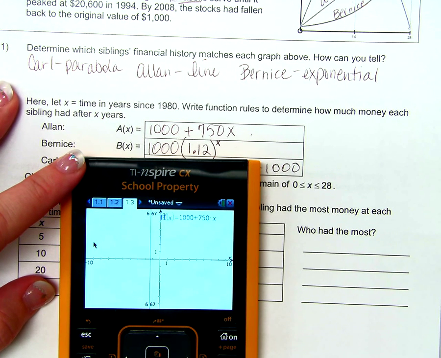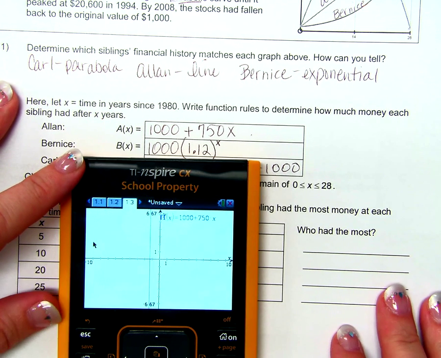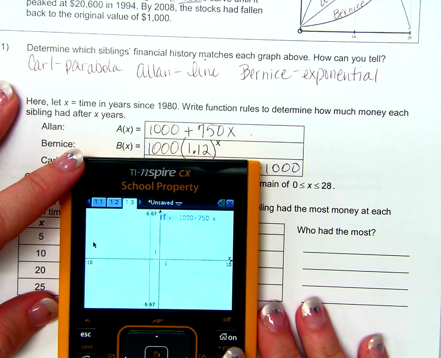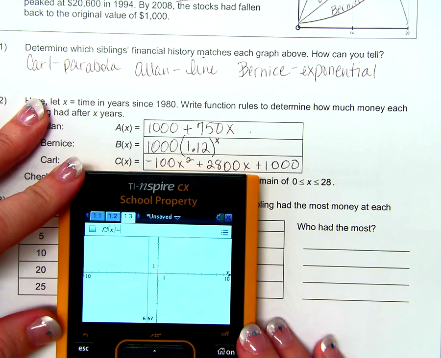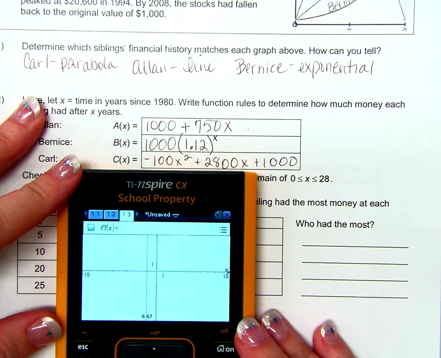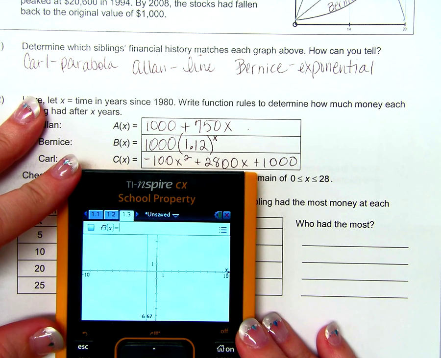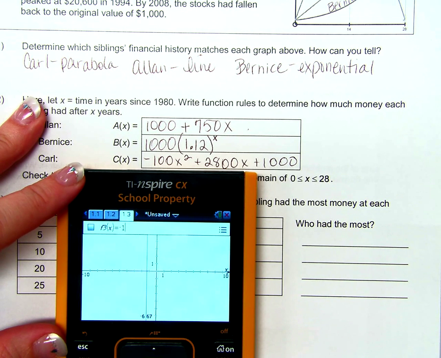Oh, so I must have broken it, right? Because it didn't show up? No. We will. We're just putting them in for right now. So tab to get my last one. What's up? Yes. Negative 100 x squared plus 2800 x plus 1000.